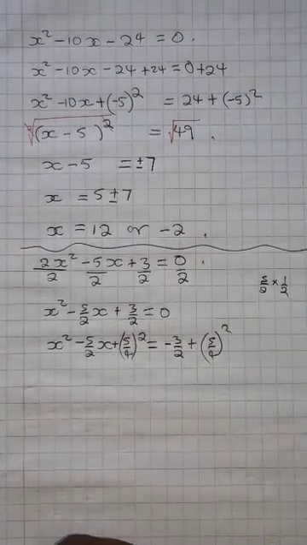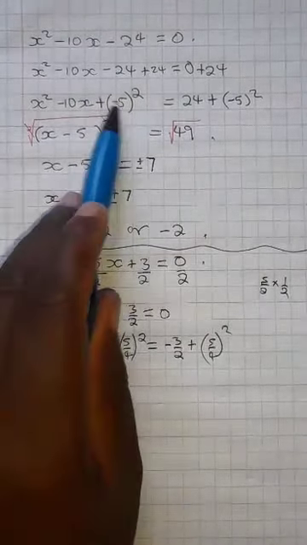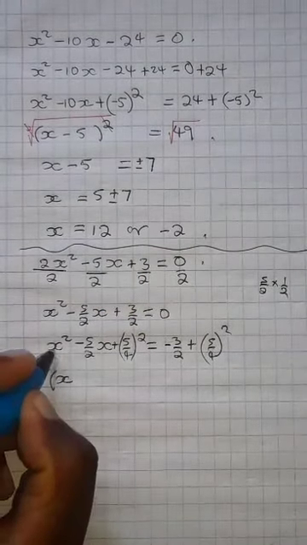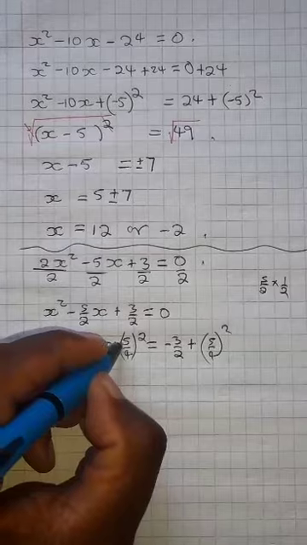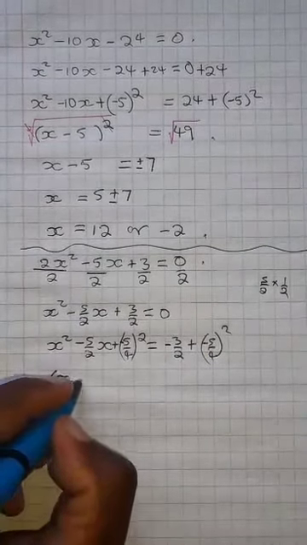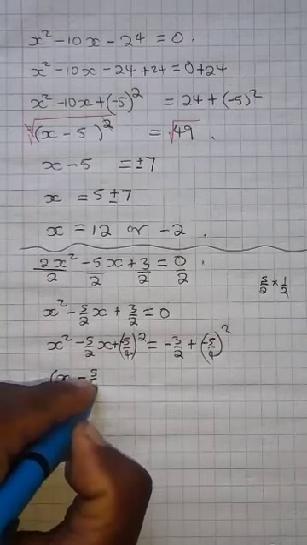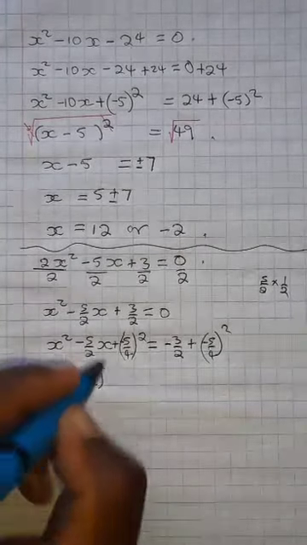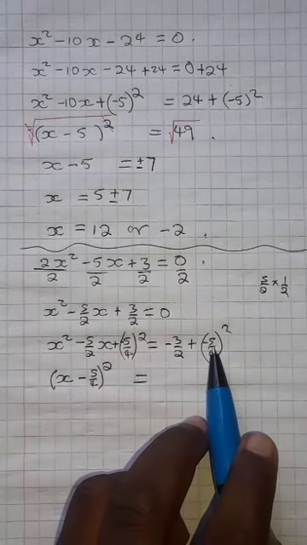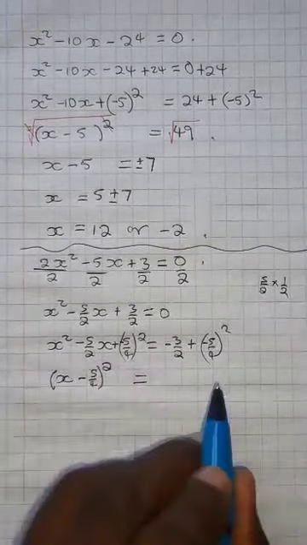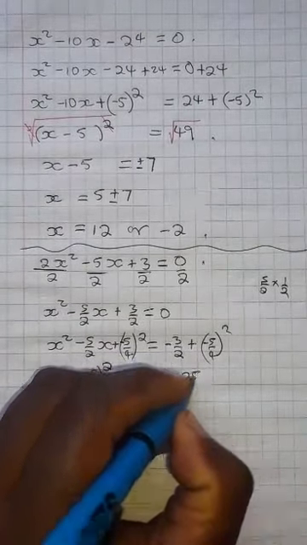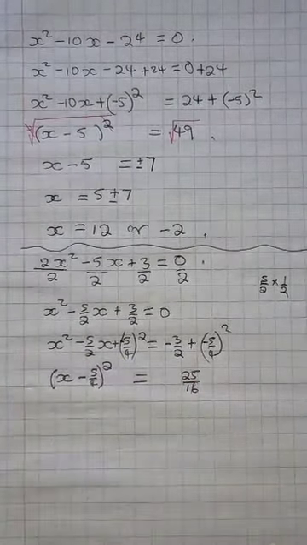Then we create a bracket with the x and minus 5 over 4, negative because it comes from a negative, and it's squared. On the right, 5 over 4 squared becomes 25 over 16.